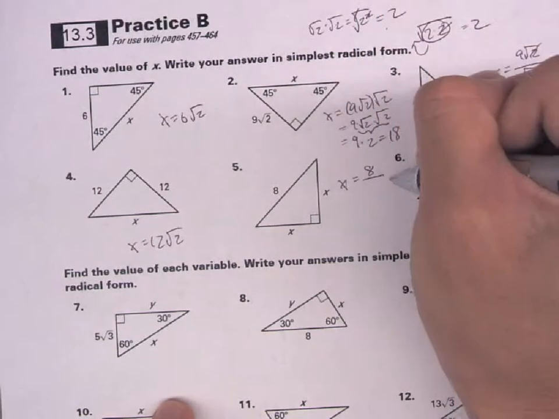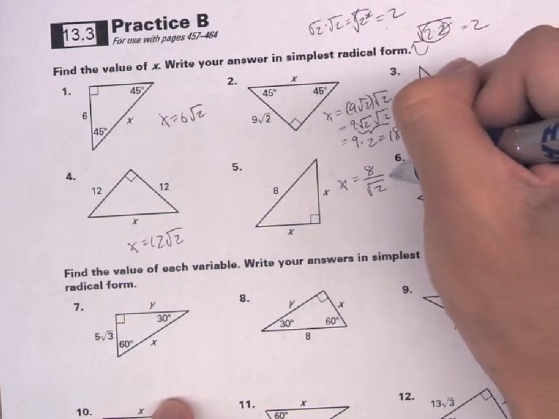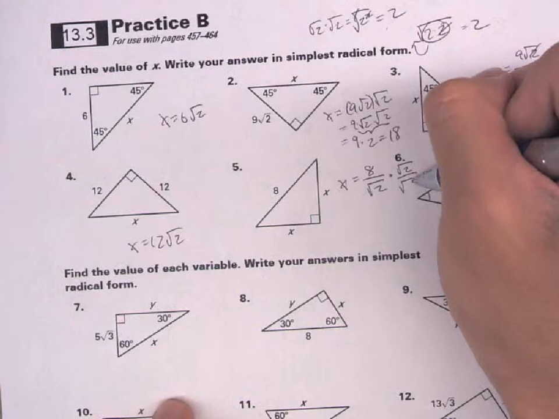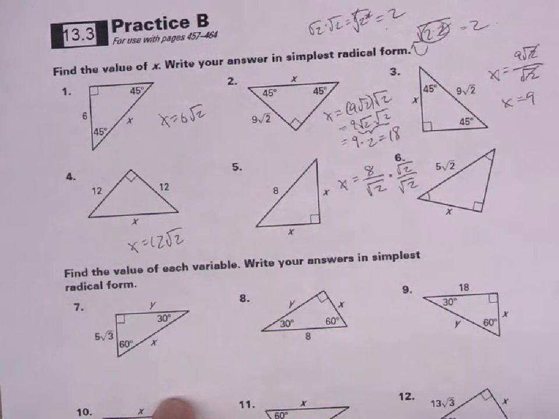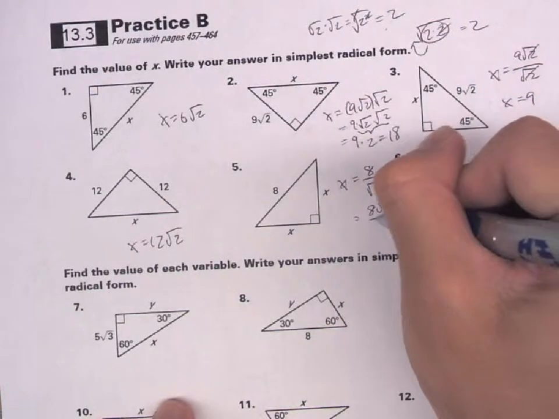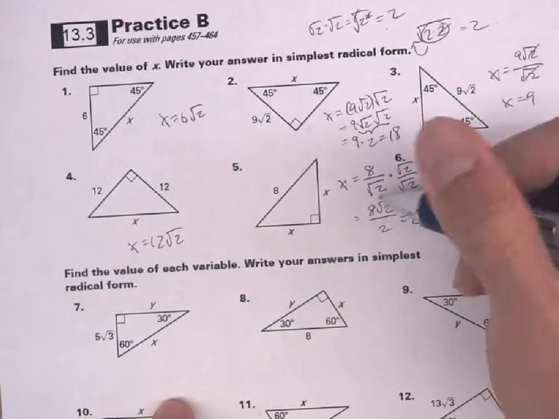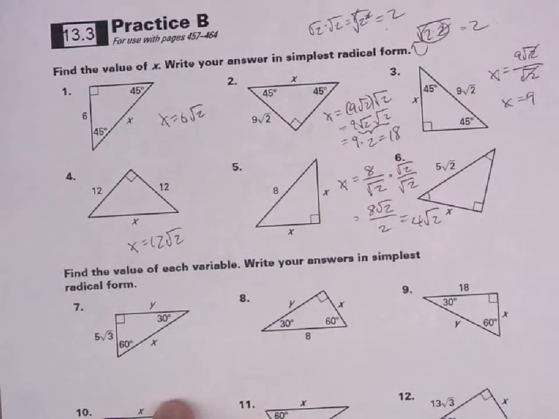So x equals 8 divided by square root of 2. What I need to do here is get rid of the radical denominator, so I multiply the top and bottom by the square root of 2. So it's going to be 8 square root 2 in the numerator. The denominator is just going to be 2. So this is 4 square root 2, because 8 divided by 2 is 4. This is 4 square root 2.